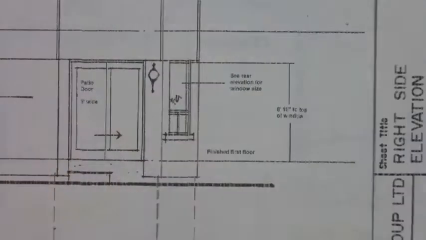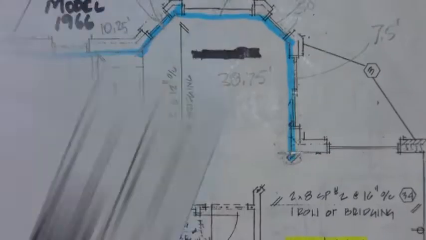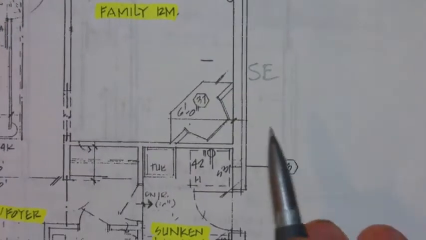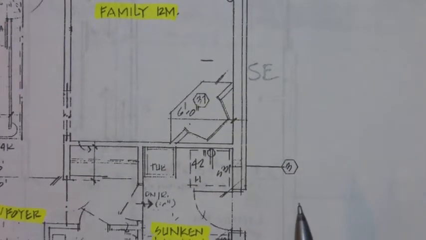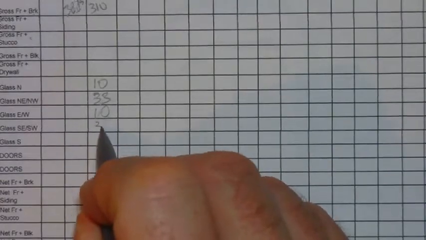And because the patio door is actually on the southeast side of the building, we're going to add 35 square feet to the southwest row. So 35 square feet goes in here for glass, because remember, it is called a patio door, but because it's glass, you will include it in the glass area.